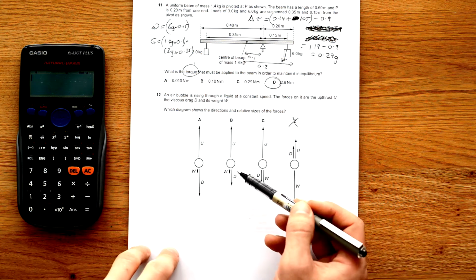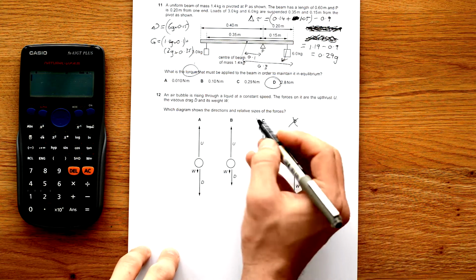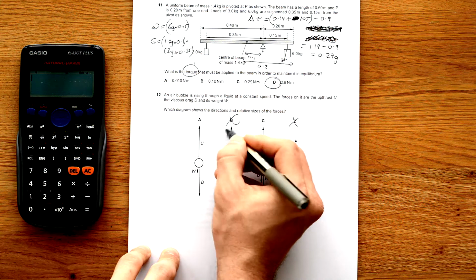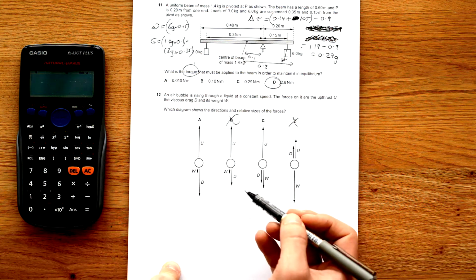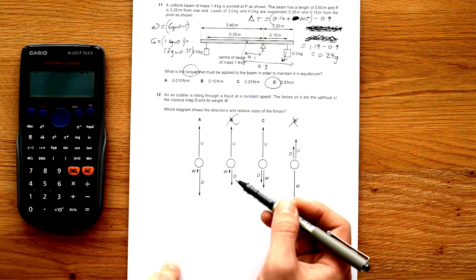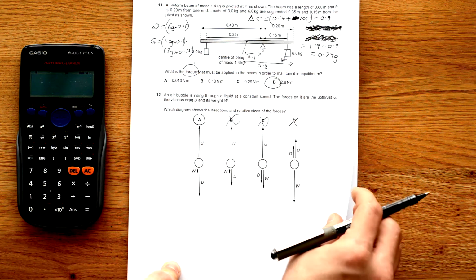Now we can see from B that these two forces do not add up to the upthrust, so that can't be right. It's an air bubble, so of course the weight is going to be negligible as well, especially compared to the drag. So it's not going to be C because that has a fairly big weight.